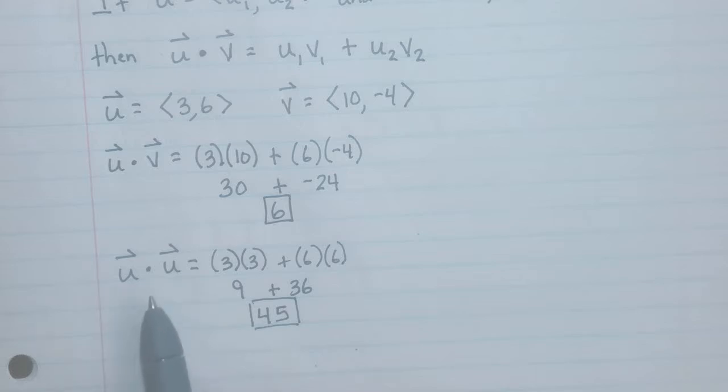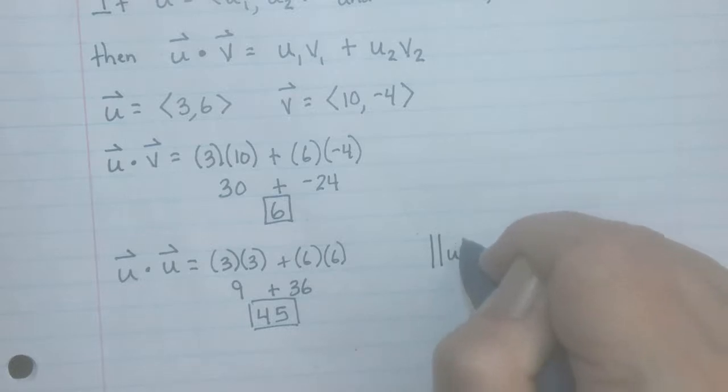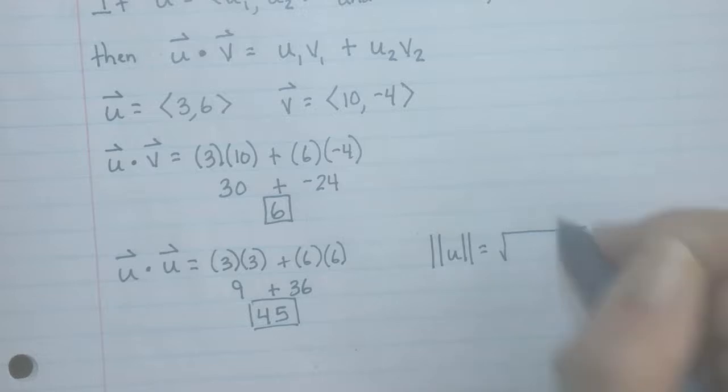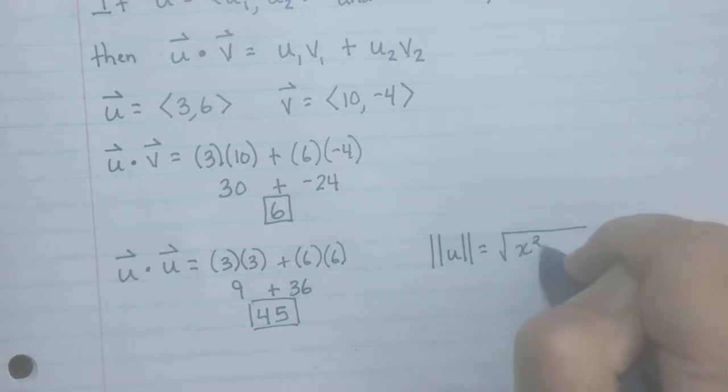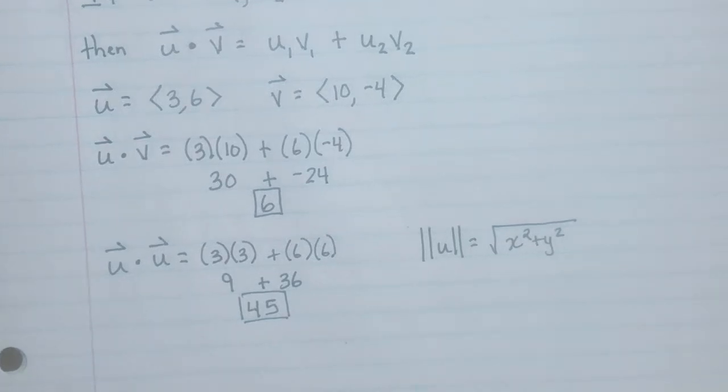So there's a relationship between a vector being dot product with itself and the magnitude. So remember, last time we studied magnitude. So the magnitude of u is the square root of x squared plus y squared. Remember, that comes from our Pythagorean theorem. So do you see that this is x squared, 3 times 3, and this is y squared?